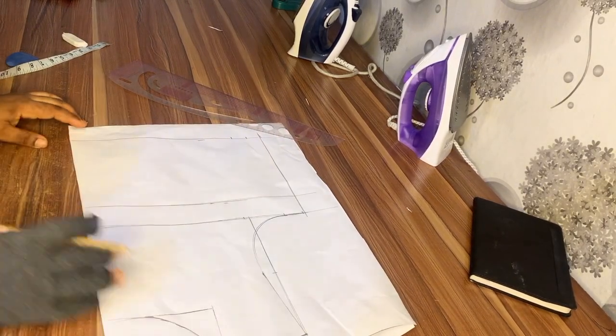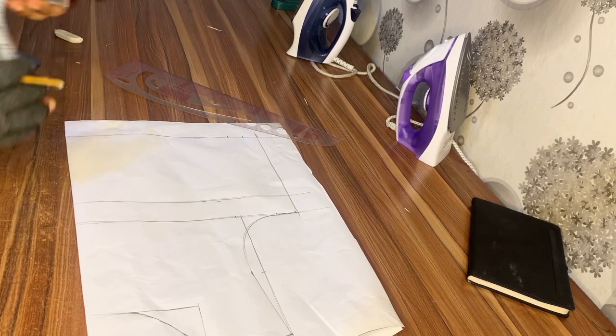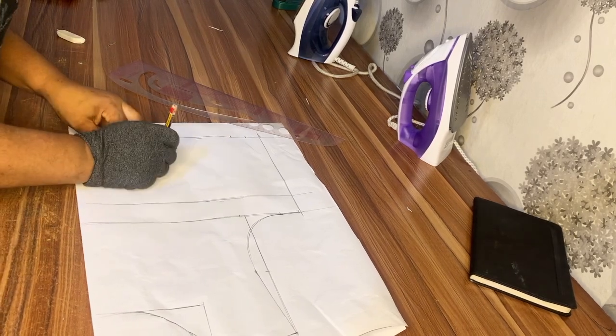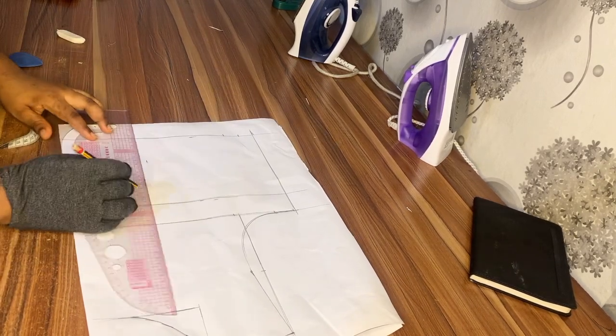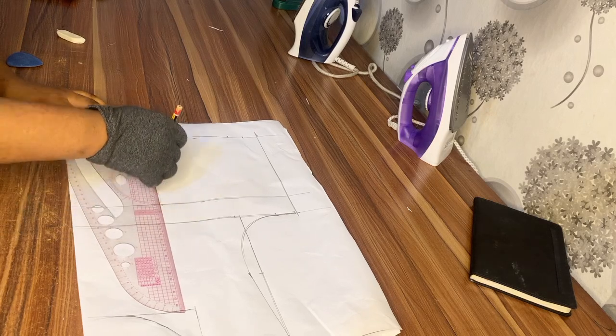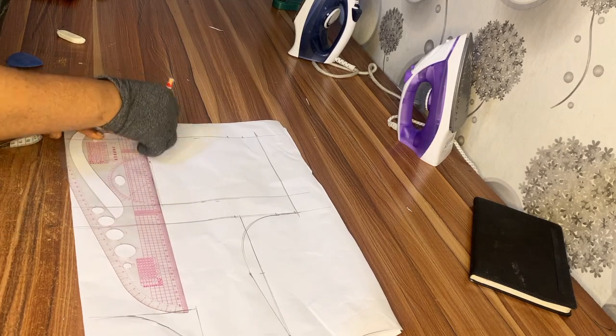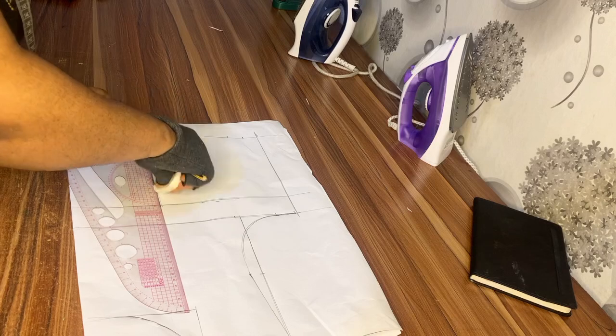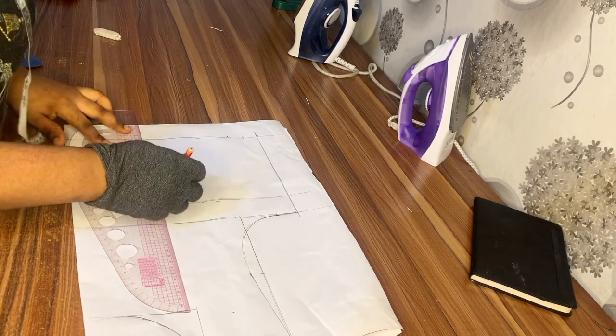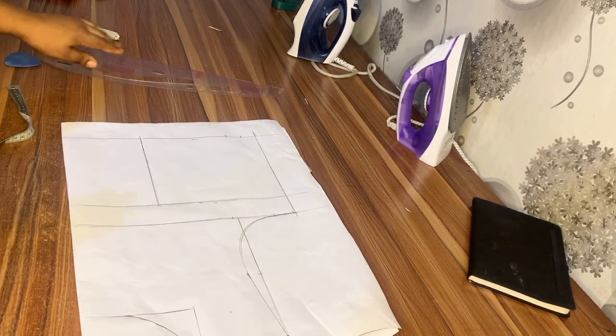Marking your dart on this pattern paper is not really necessary for this kind of style. You can do it directly on your fabric. For the sake of beginners, I'll show you how to do that. So I mark my nipple to nipple point, which is 4.5. I will make a straight line up to my bust point just to connect the line.